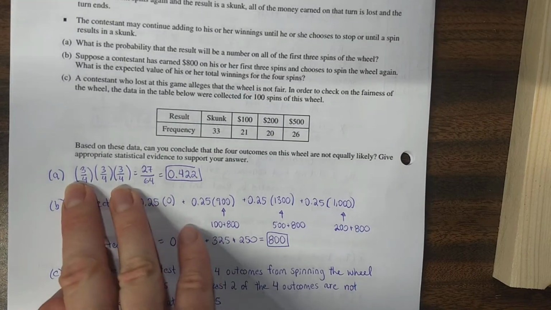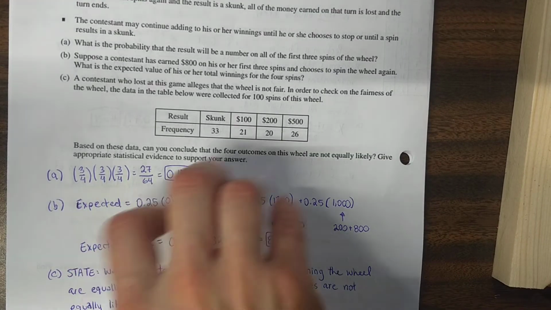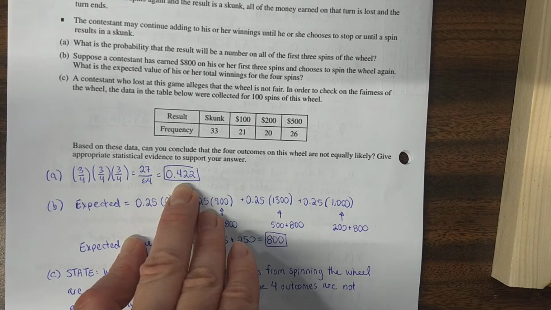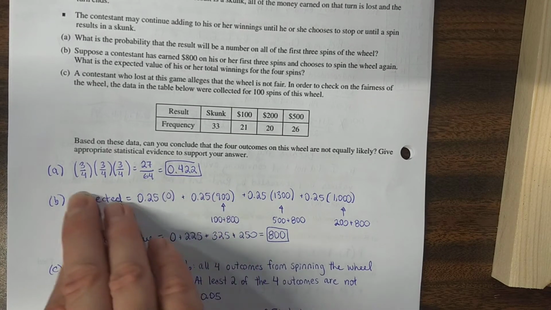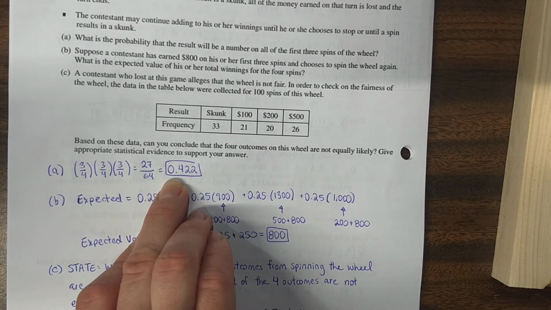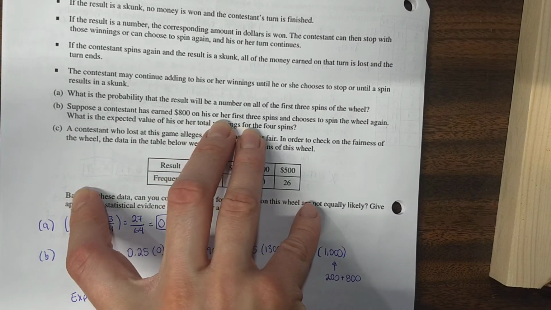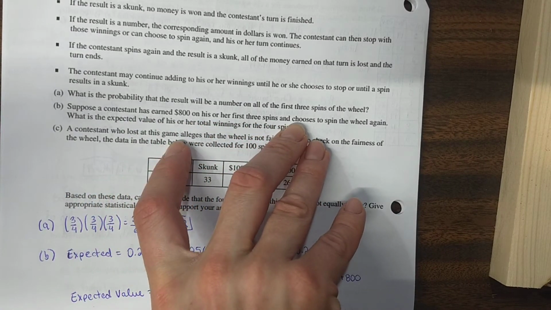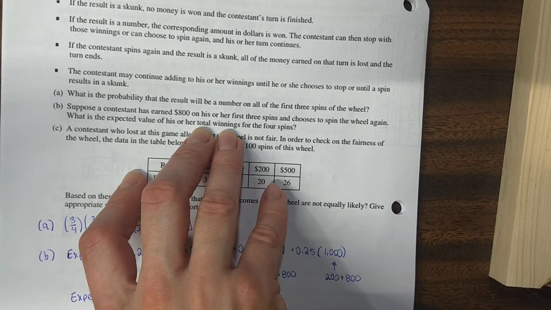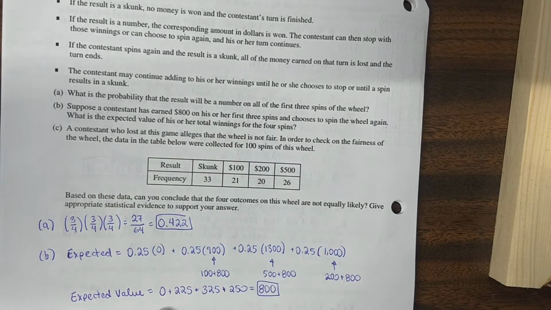I'll just do A. On all 3 spins of the wheel, it's 3/4 each time, so we get 0.422, that you get this exact outcome of a spin with a number, followed by a spin with a number, followed by a spin with a number. Suppose a contestant has earned $800 in his or her first 3 spins and chooses to spin the wheel again. What is the expected value of his or her total winnings for the 4 spins?